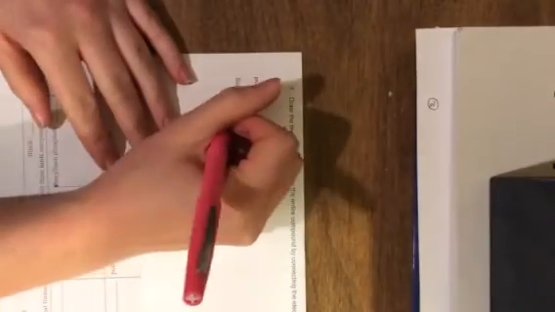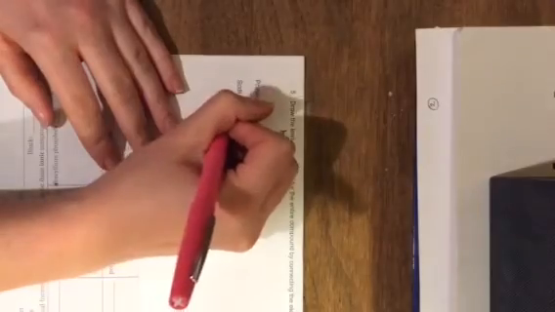Okay, so let's look at a practice problem. So you have sodium sulfide. Remember, our first step is to figure out what your chemical formula is. So step 1, we have sodium that we know has a +1 charge, and we have the sulfur that we know has a 2- charge.